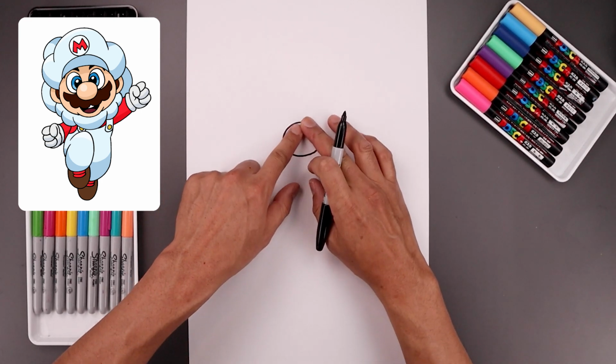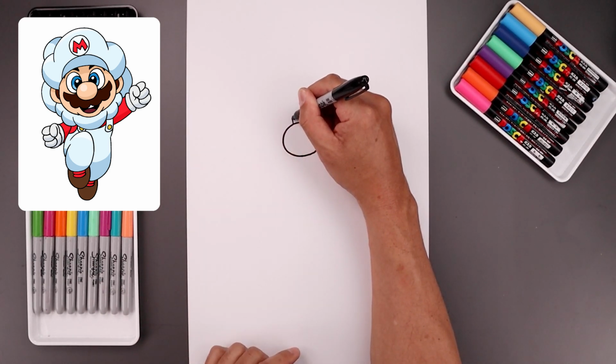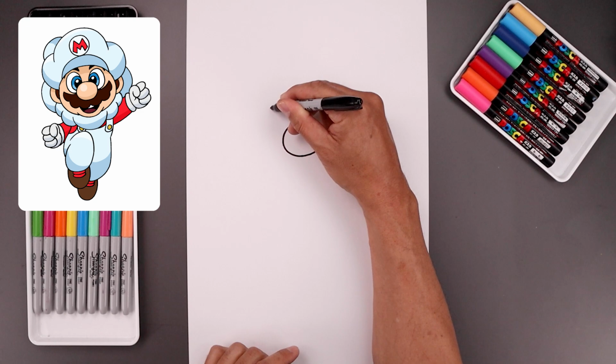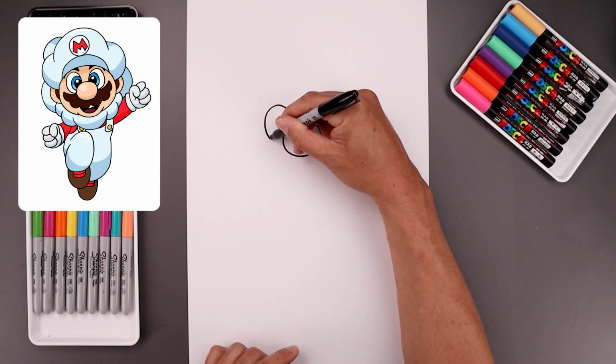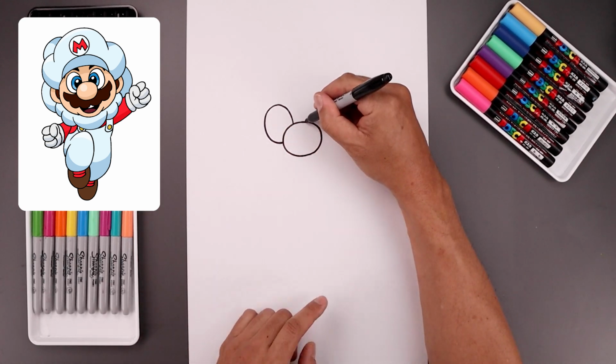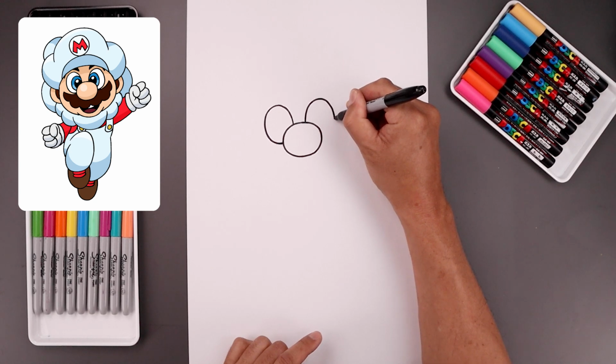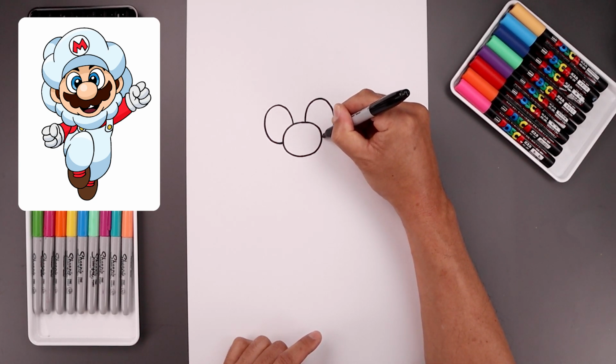Now I'm going to tuck the eyes in behind the nose. So we'll start by leaving a gap in the center. Let's start on the left side. We're going to go up. Now I'm going to draw an oval coming all the way around, and then just tucking that in towards the left side for the nose. Let's move over towards the right and do the same thing. Going up towards the same height, come down towards the bottom, and then tuck that in.